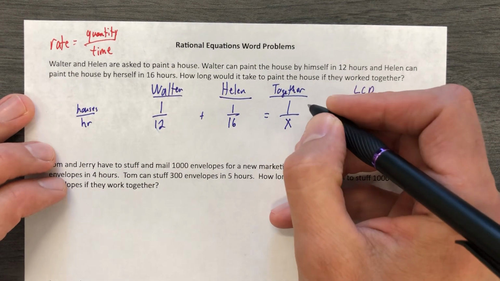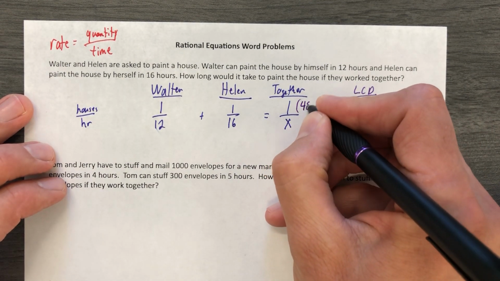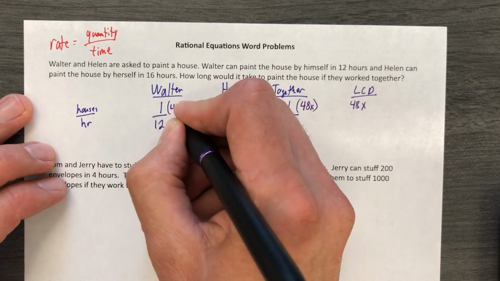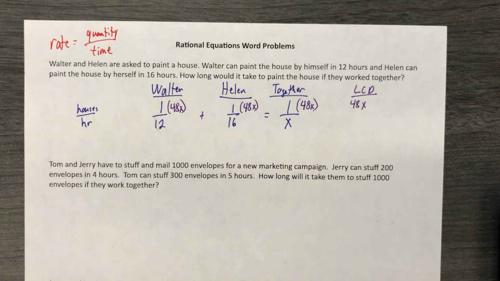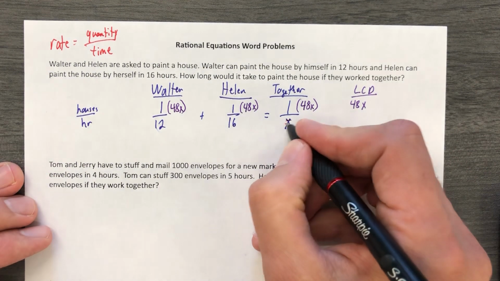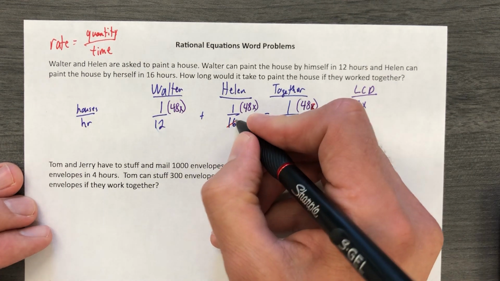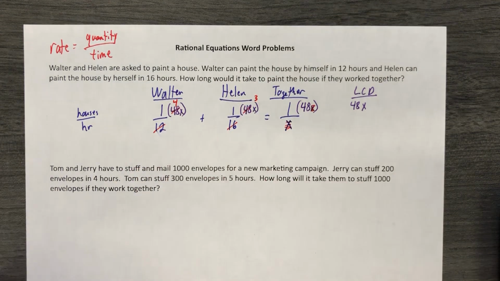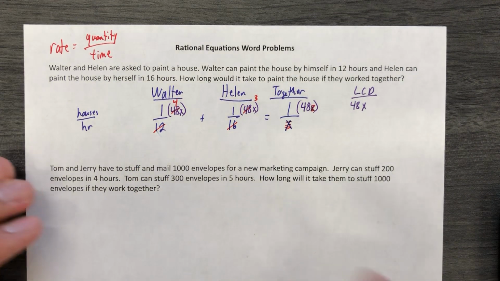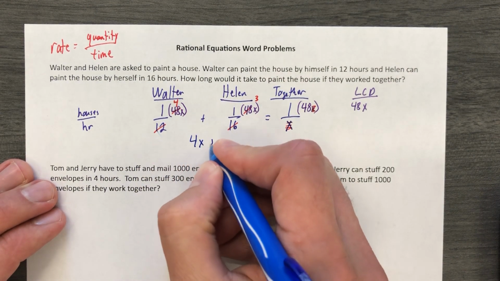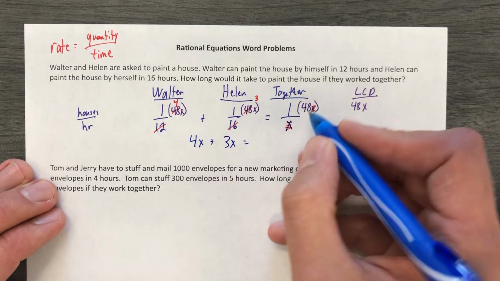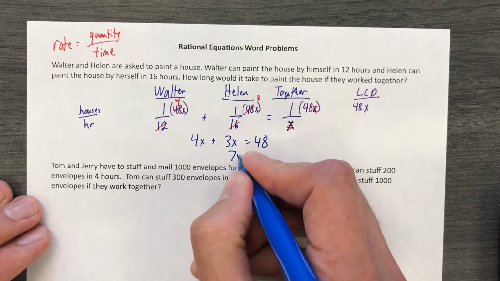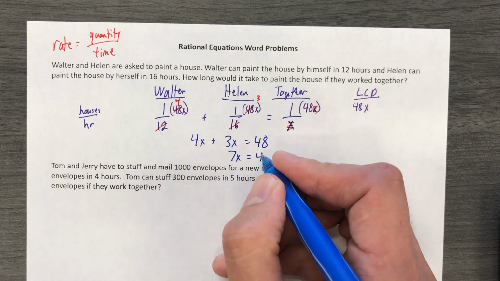All right, so we're going to multiply every fraction by that least common denominator, or a common denominator, whether it's the least or not. And then we'll start canceling some stuff out. Let's cancel this x with this x. We're going to cancel this 16 with the 48, and it makes 3. We're going to cancel the 12 with the 48, and it's going to make 4. Denominators are gone, lucky us. 4x plus 3x, and we've been through all this process, is equal to 48. And that gives me 7x equals 48.